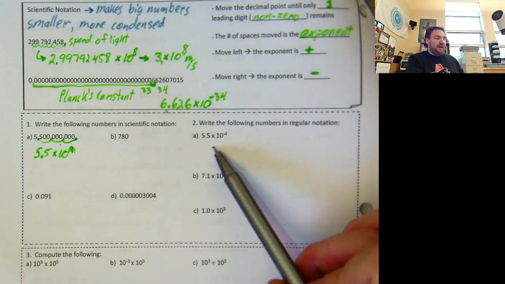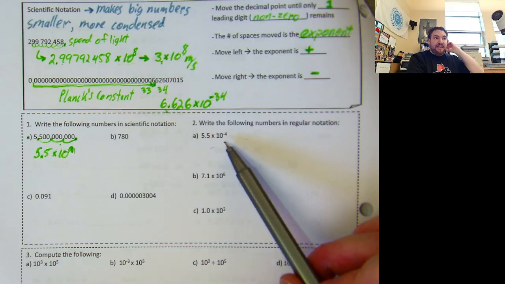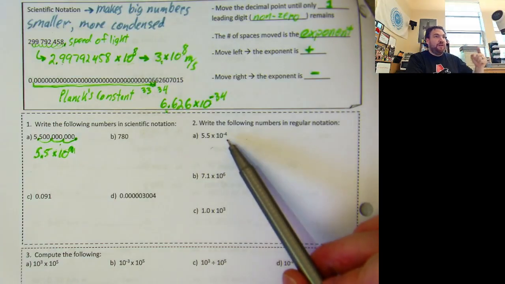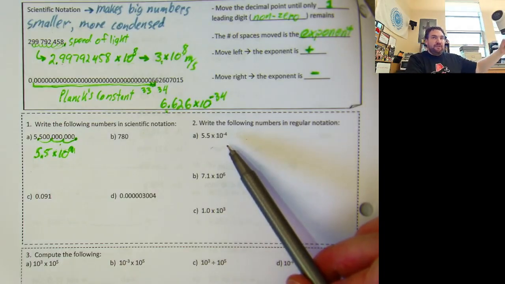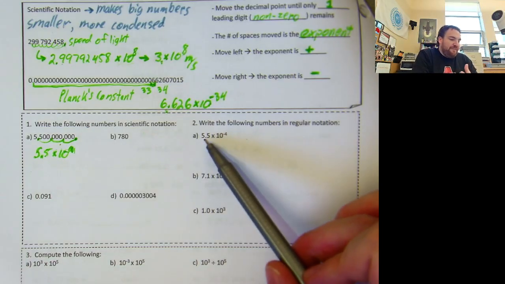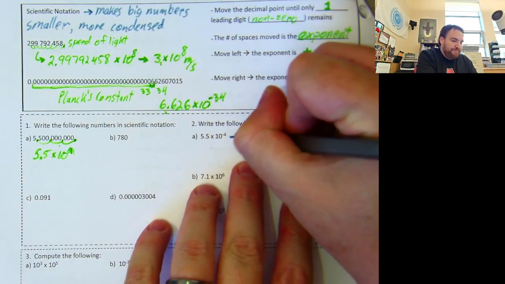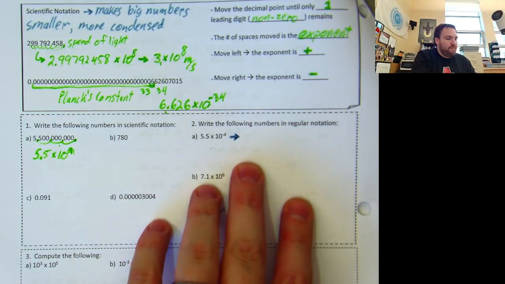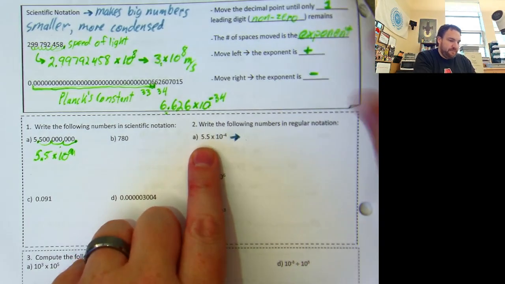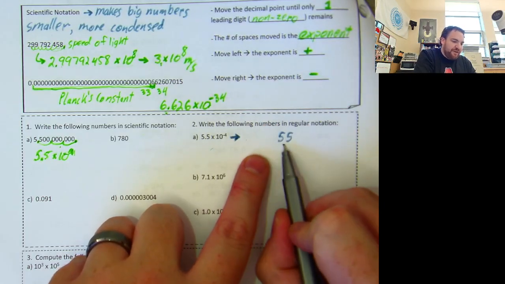If I wanted to go the other way, you have to recognize what these negative and positive exponents mean. If the exponent is given to you negative, it means the number is going to be less than 1. It's a small number. So if I have 5.5 times 10 to the negative 4, how you'll write that out is this. The less you can do in your head, the better. Show me the work. So we're going to start with the 5.5. I'll write out my 5.5. The decimal's there in the middle.